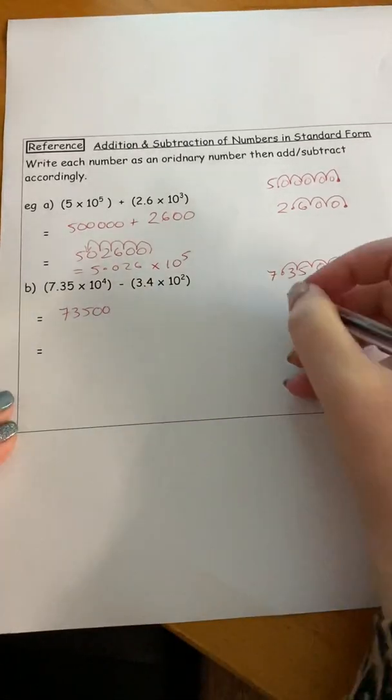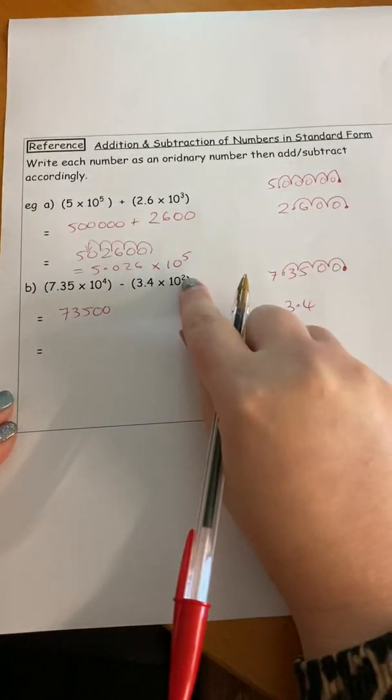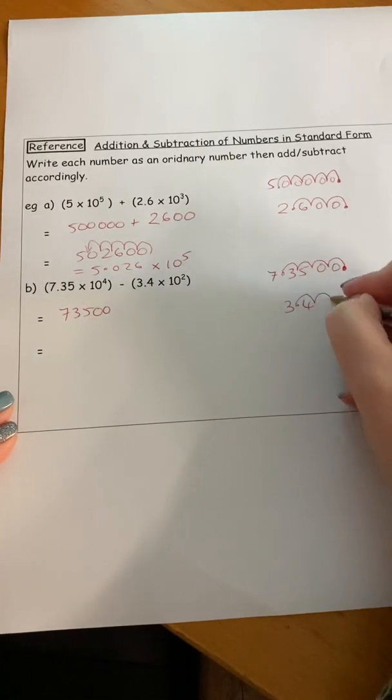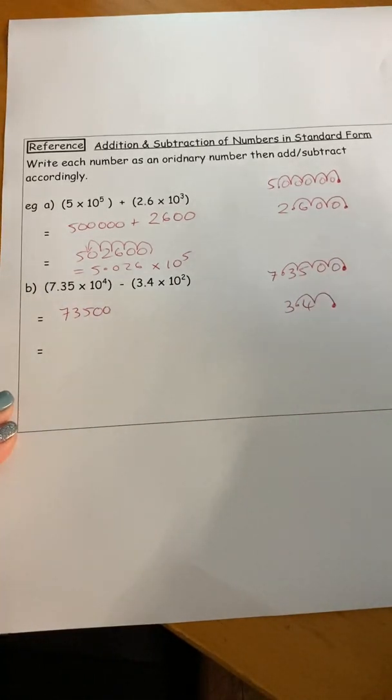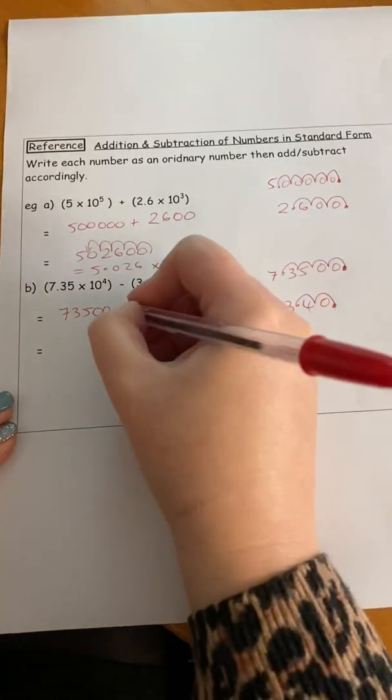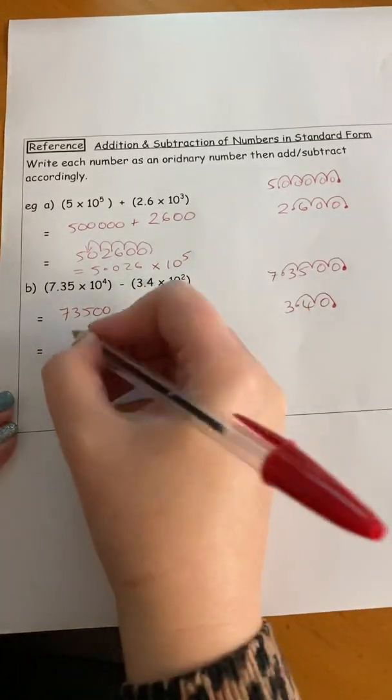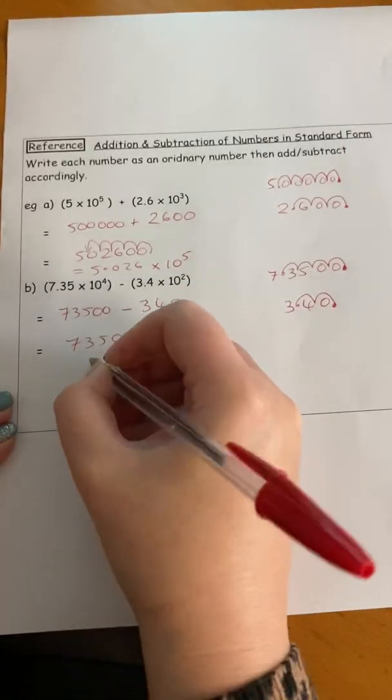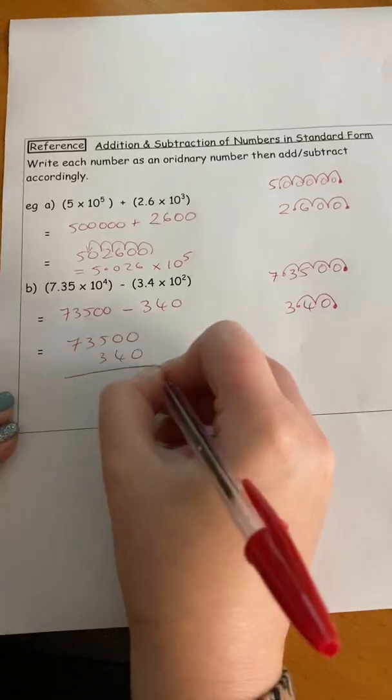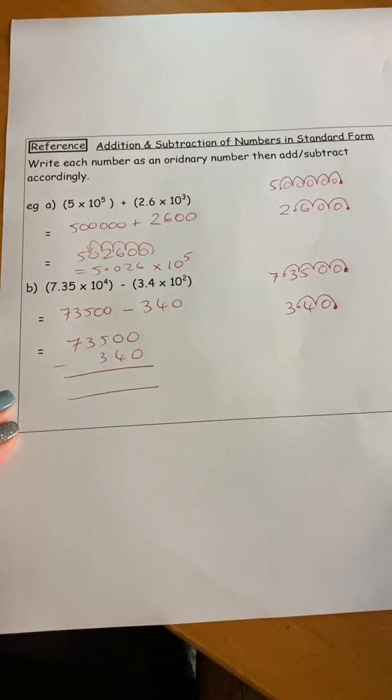Let's do the same with 3.4. It's telling me I've got to move it twice. So I've got 1, 2, and that's where I drop my decimal point. Fill the gap in with a 0. So you're taking away 340. Now, usually without a calculator, to be honest, but you can use one if you're not sure. That's the type of sum you'd have to do then, taking them away from each other.